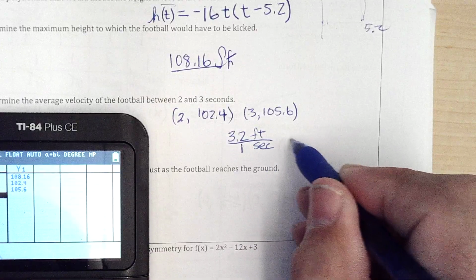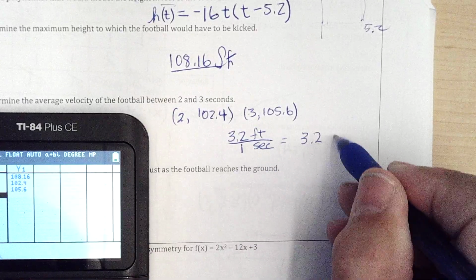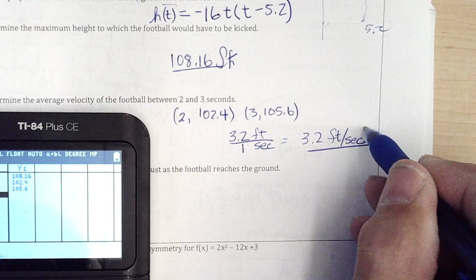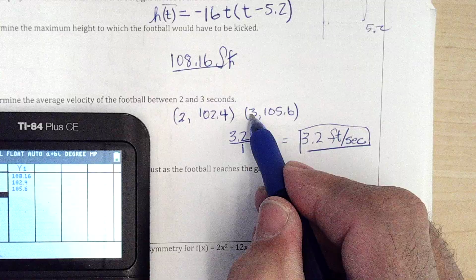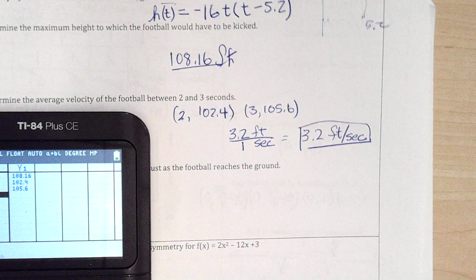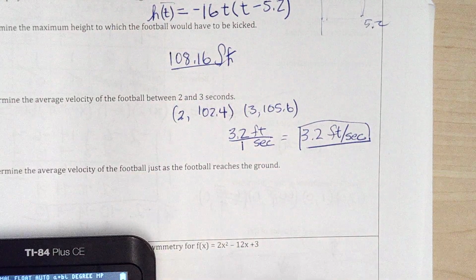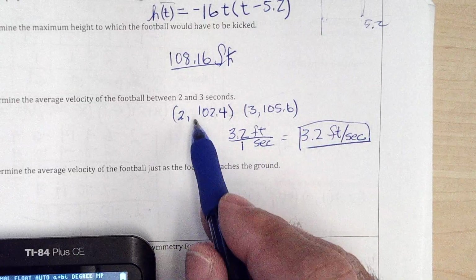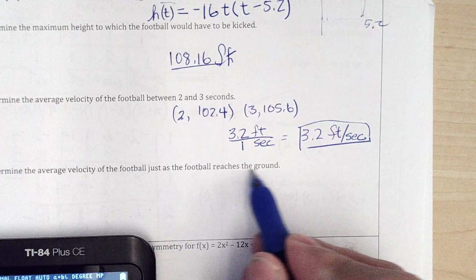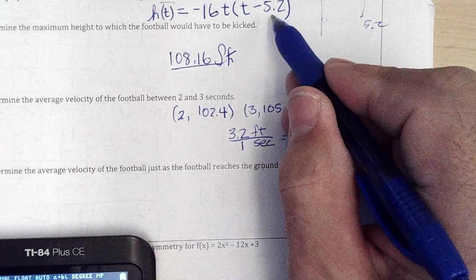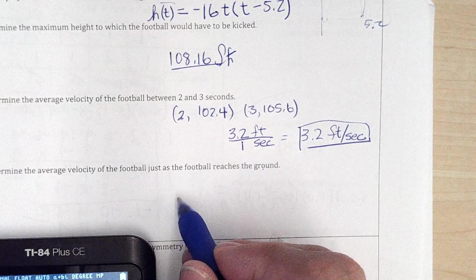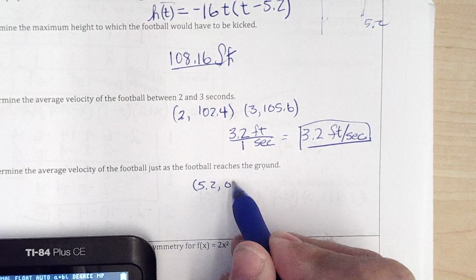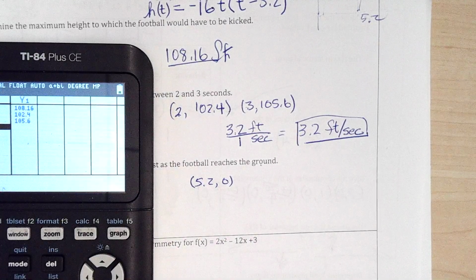So it's going at 3.2 feet per second on average in that change of time from the second to the third second. And if I want to know just before it reaches the ground, I'm going to do basically the average velocity, but really close to when it hits the ground. Now it hits the ground at 5.2, so I know that if I put in 5.2, I'm going to get 0. I'm going to just check that.